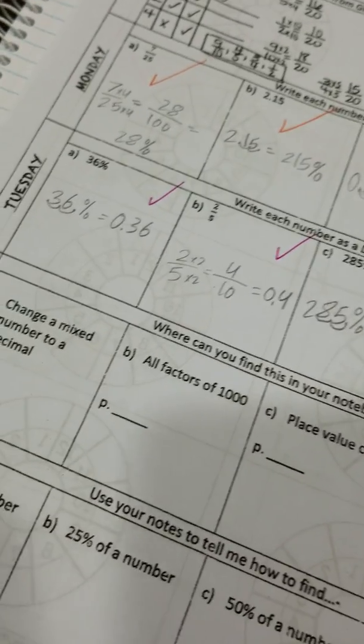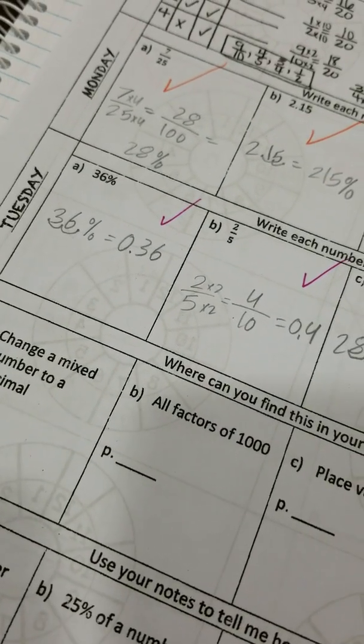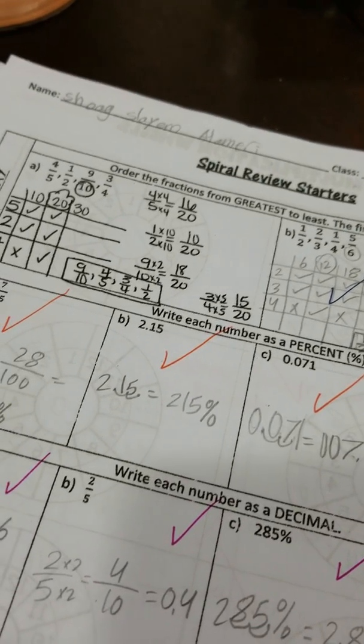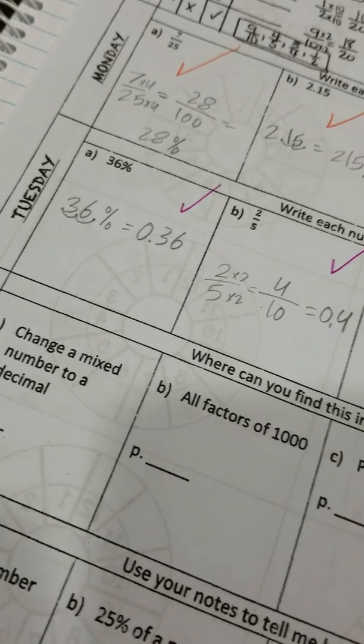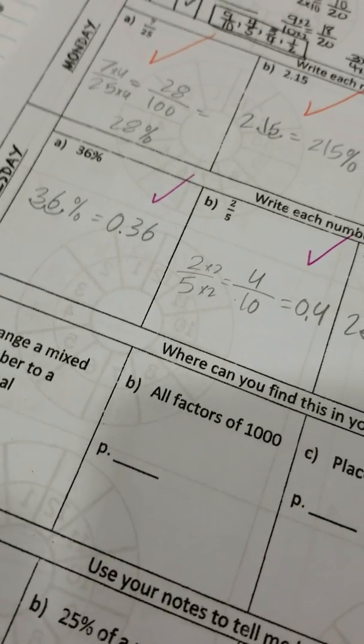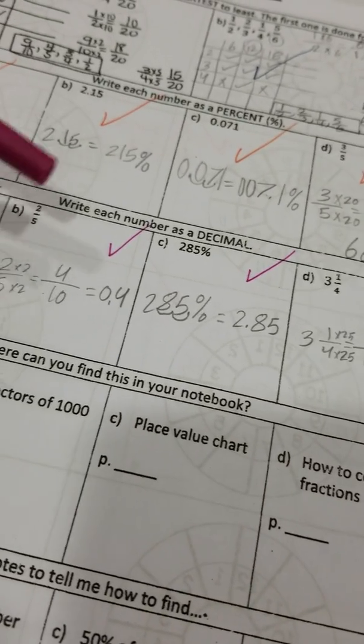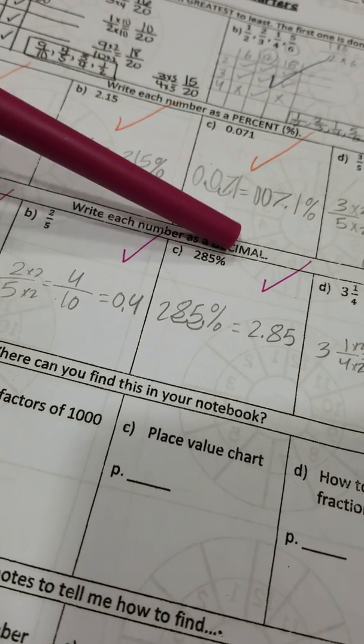So I'm going to do something different today and look at one of your classmates' papers. This is Shuk Salam from 6B, and the work on her paper is absolutely wonderful and shows every single step. So the instructions were to write each number as a decimal.